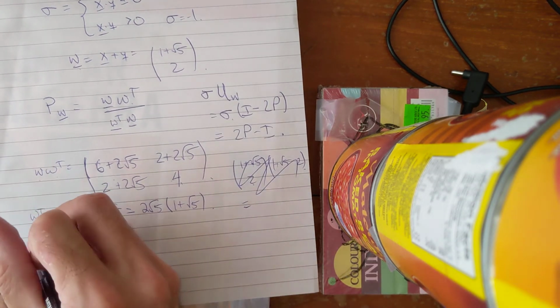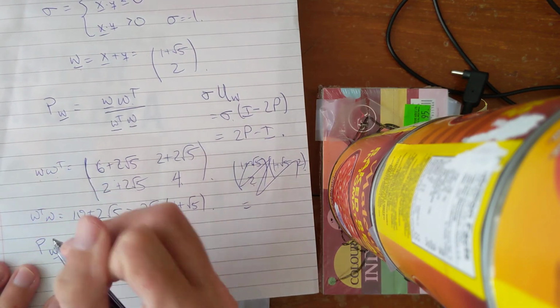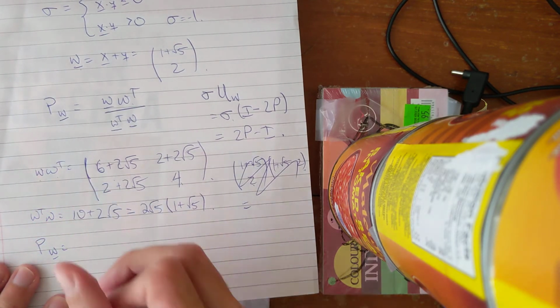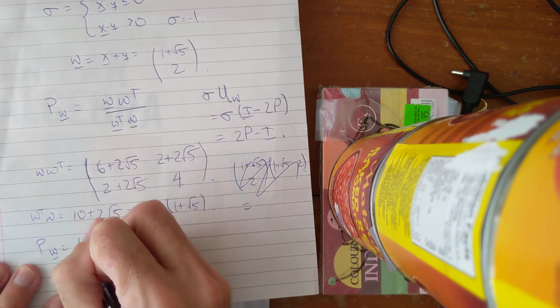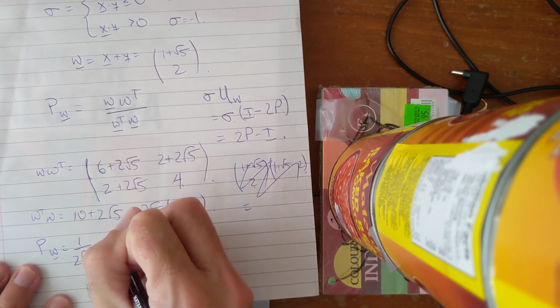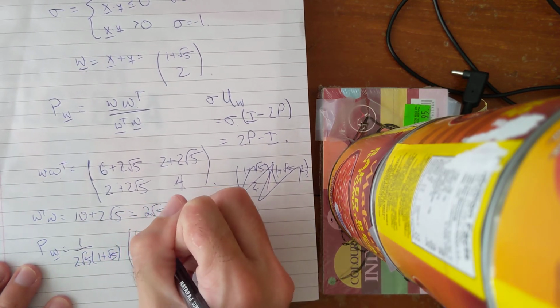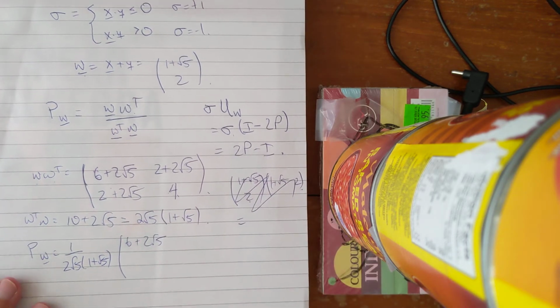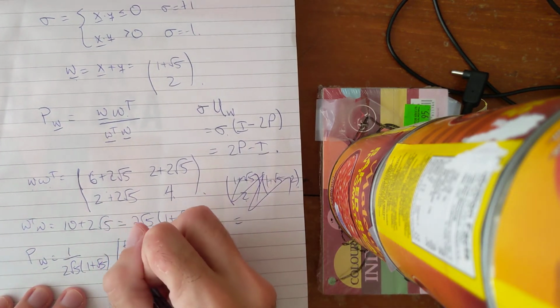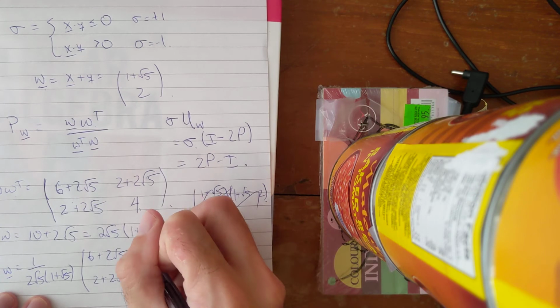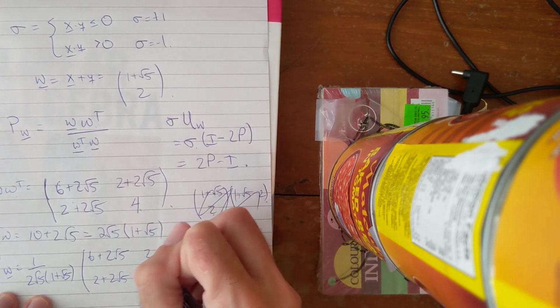Okay, so now PW, that is 1 over 2 root 5, 1 plus root 5, times 6 plus 2 root 5, 2 plus 2 root 5, 2 plus 2 root 5, and 4.